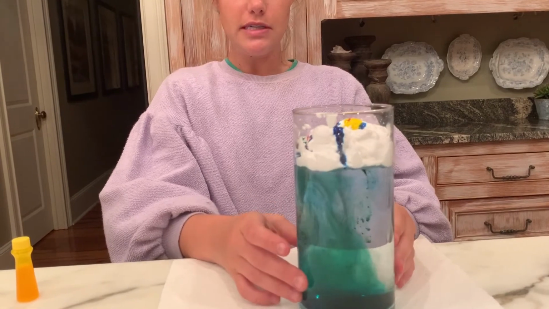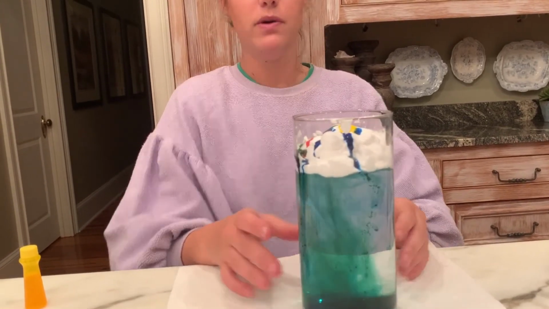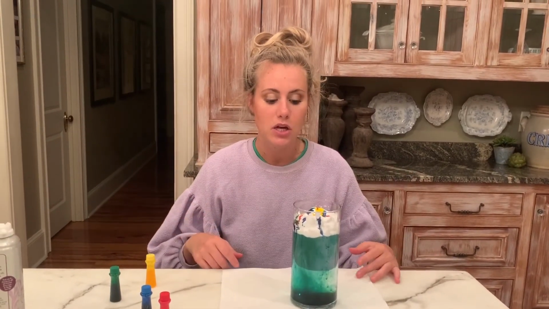I want you to do this at home, but I want you to play around with it. I want you to try to make all kinds of colors and make cool looking clouds with different shapes and try it with more water or less water and just see what happens. So I hope you all had fun today doing this because I know I did.